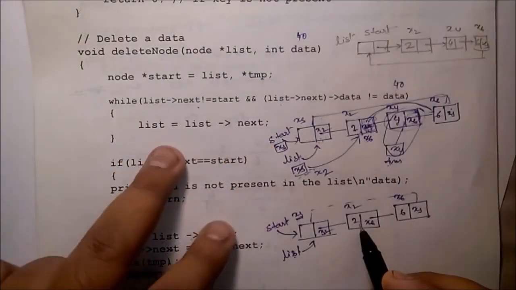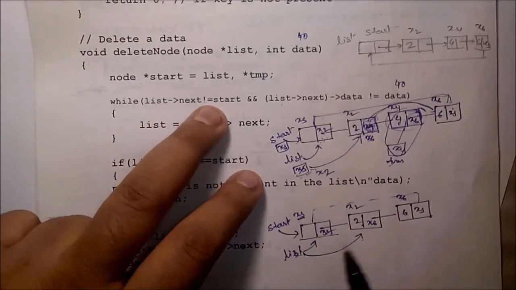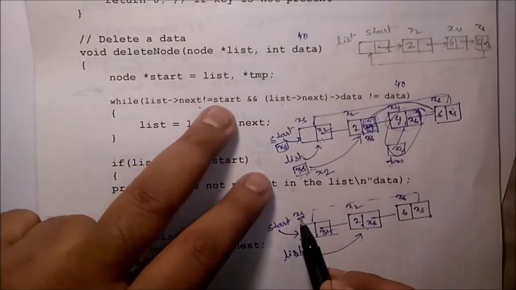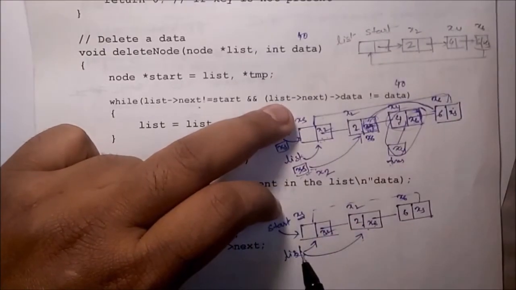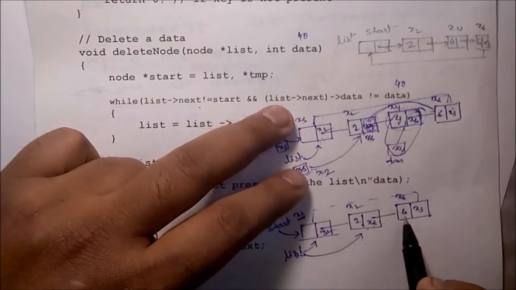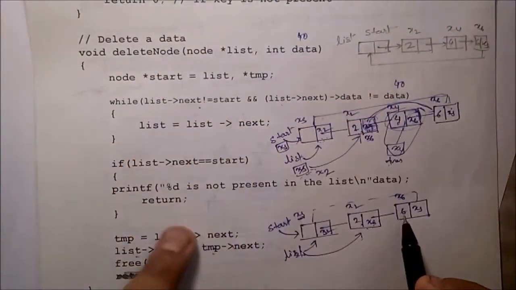The condition is true. List is equal to list next. Now list is equal to this one. Now list next is not equal to start. Yes, it is xx, and we are comparing with xs. The condition is true. List next data, that means 6 is not equal to 40. Yes, the condition is true. 6 is not equal to 40.